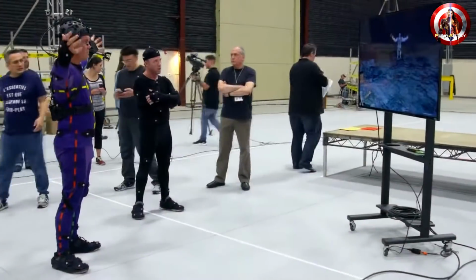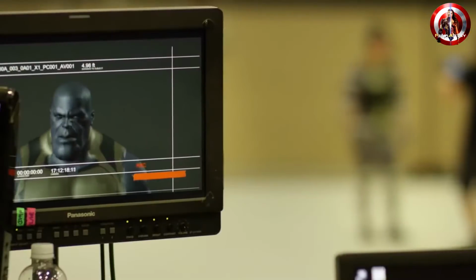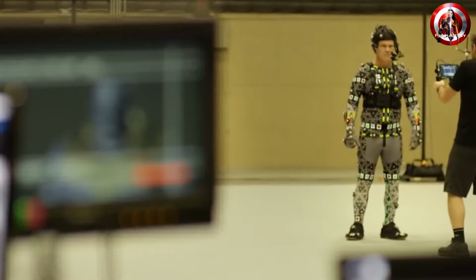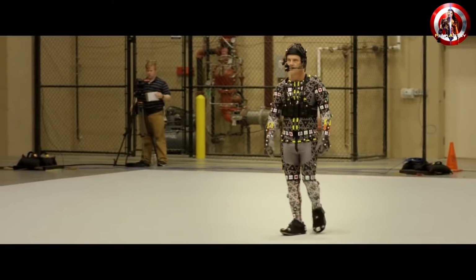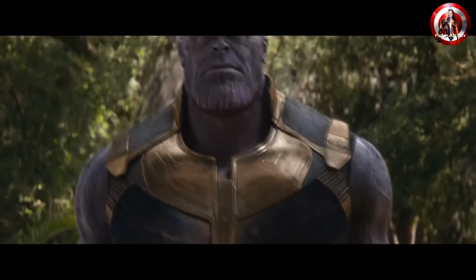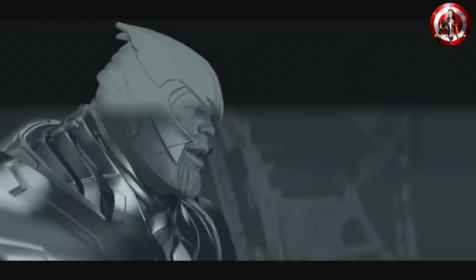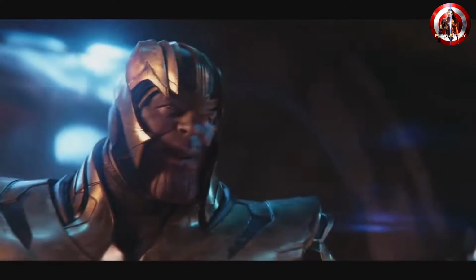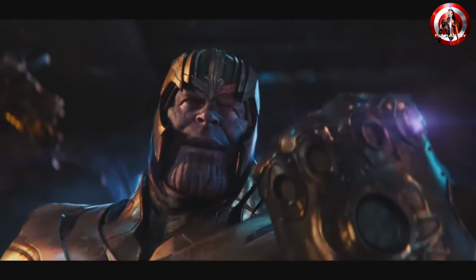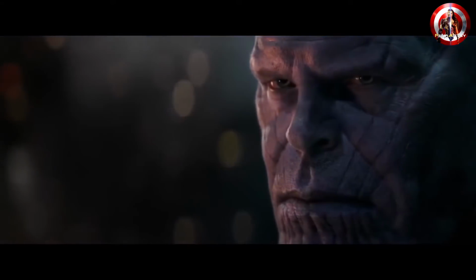So we kind of did this whole gauntlet. This whole gauntlet of testing and scanning, capturing every aspect of Josh's face in different range of motions. So not only was it a technical discovery for us, it was also a character discovery for Josh, Joe, and Anthony. And what we found, we kind of had imagined Thanos being this big, mean, kind of over-the-top character. His performance was menacing, but subtle.